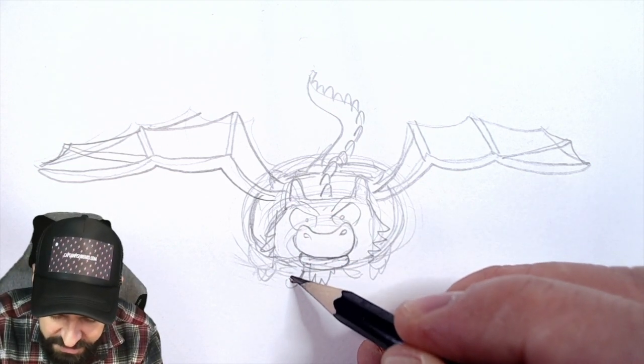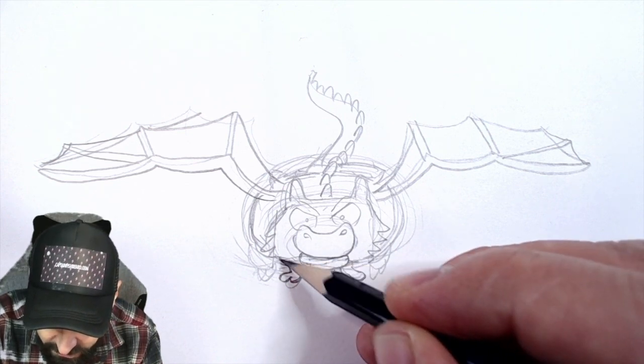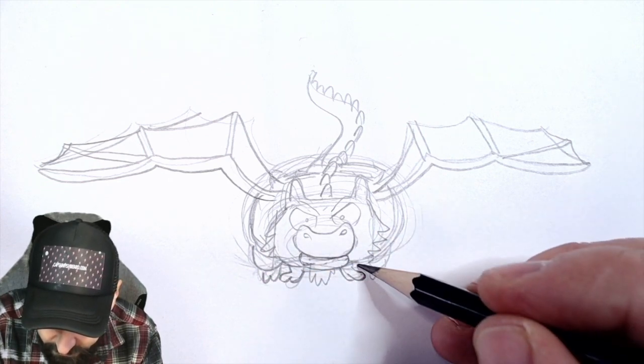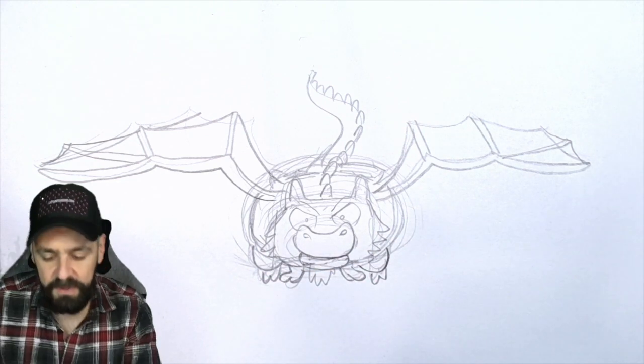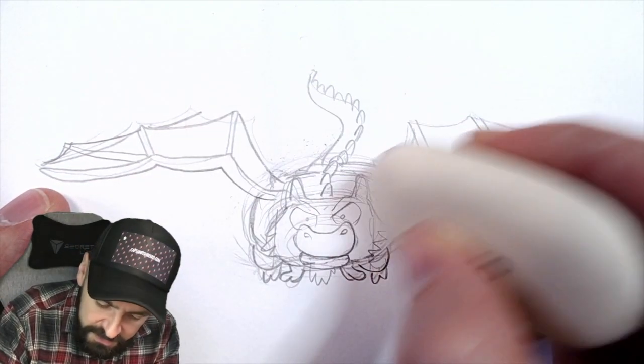Front legs coming through here. She's got two little toes on the front leg, or are they arms? Two little fingers maybe. And on the back there we go, two toes. So the rest of the leg and the two toes. That's what we would see if we were looking at this angle with an Ender Dragon coming towards us.